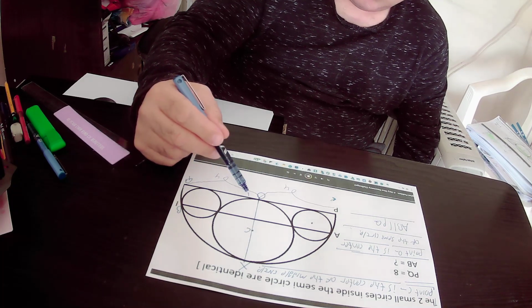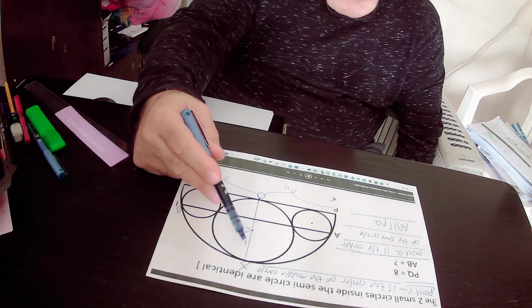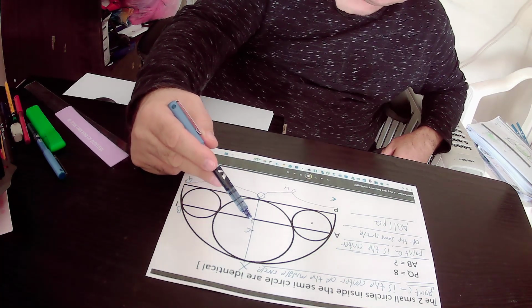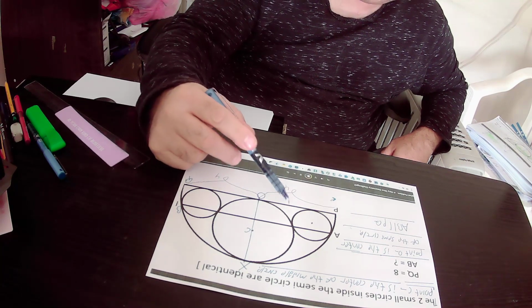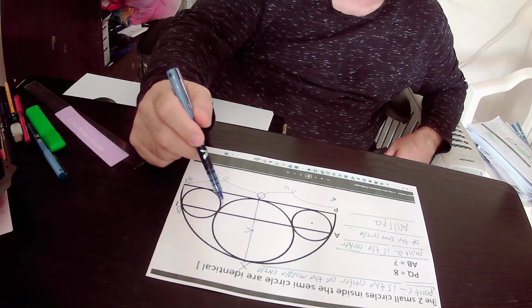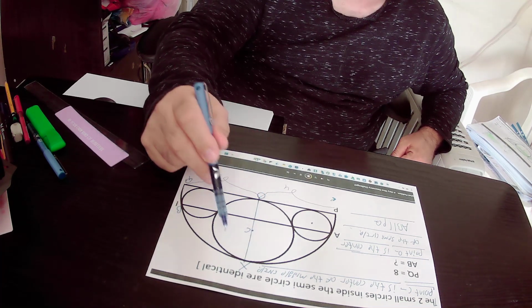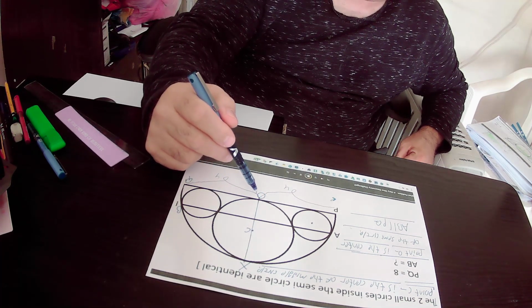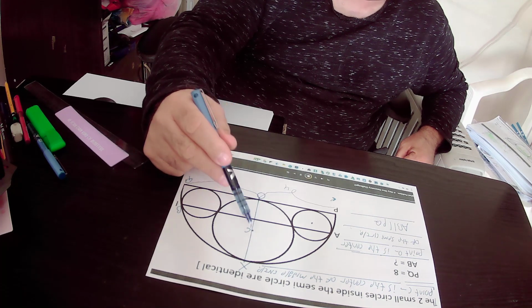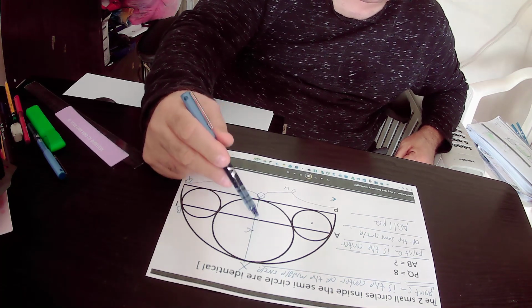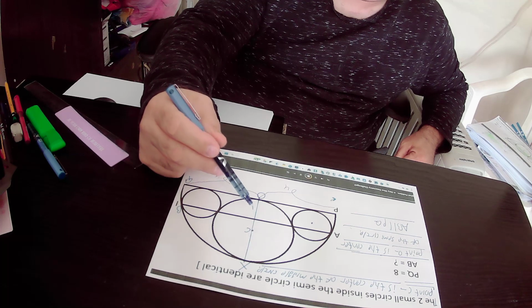But OX is not only the radius of this semicircle, it is also the diameter of this middle circle. So we know that the diameter of this middle circle equals 4 units, because OX equals 4 units.